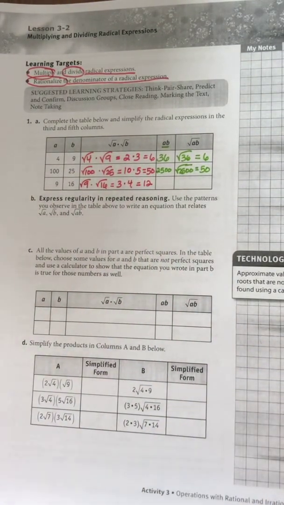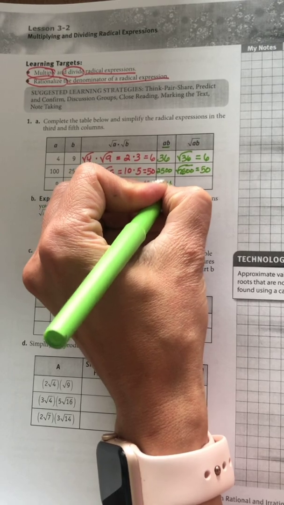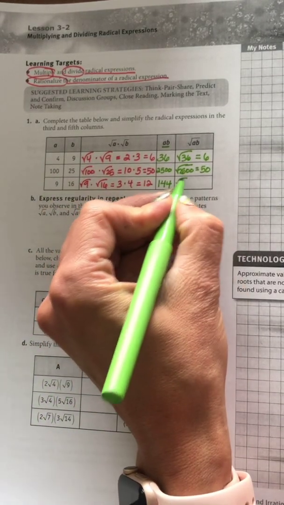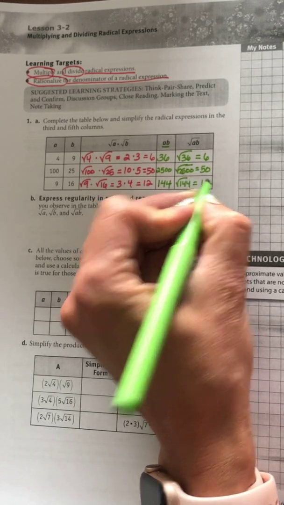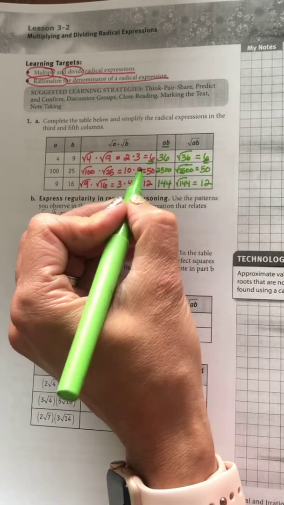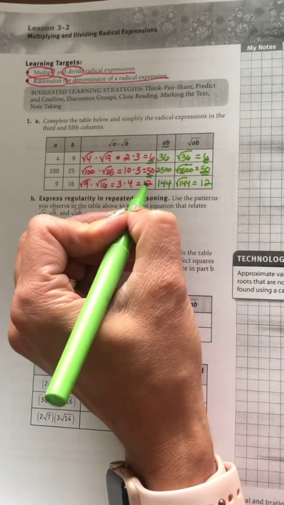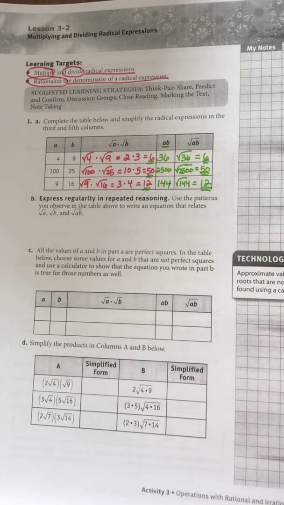All right, let's try multiplying A and B first. 9 times 16 is 144. And the square root of 144 is a perfect square. The square root of it is 12. So we ended up getting the same answer either way we did this, which means that we are allowed to multiply the inside numbers of radicals. We could keep them separated or we can multiply them, and we're allowed to do that.